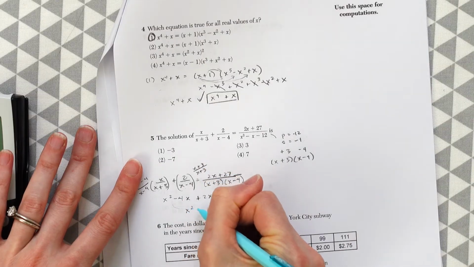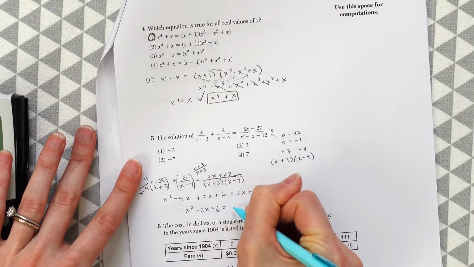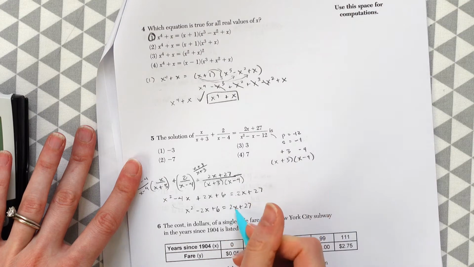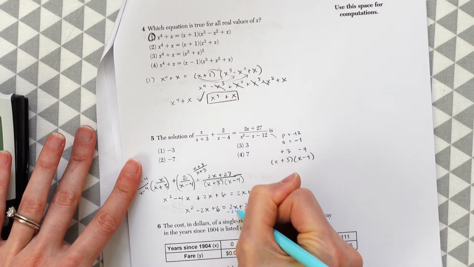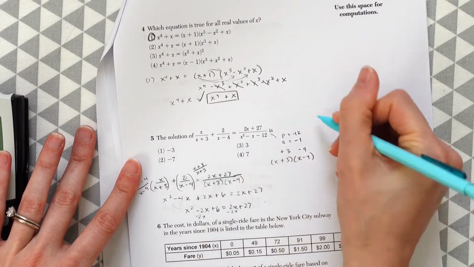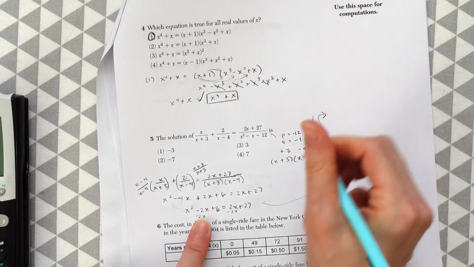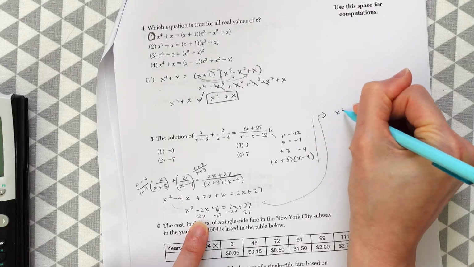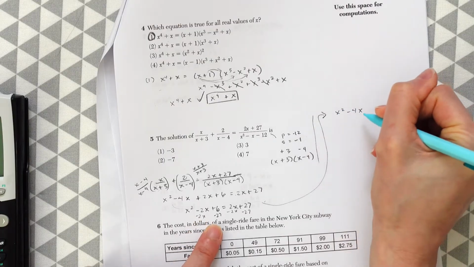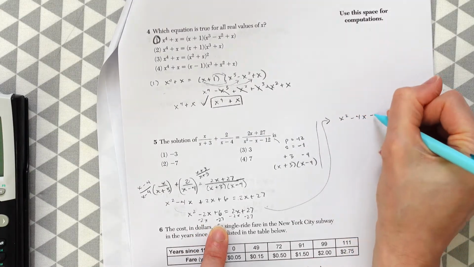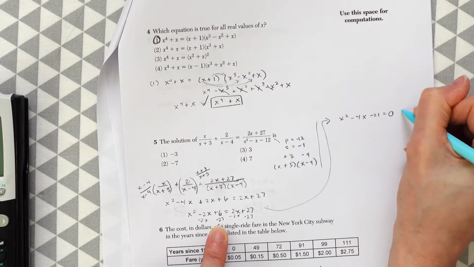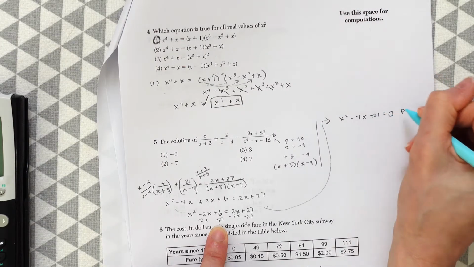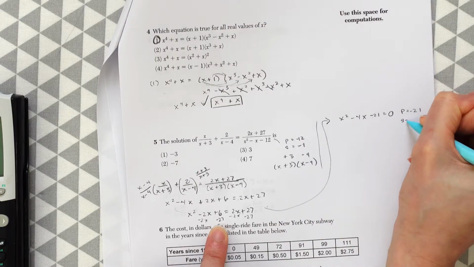So this gives us x squared. And we just want to bring everything to one side, so we'll subtract this 2x, minus 2x, and we're going to subtract 27. And this will give us x squared minus 4x minus 21 equals 0. And then we're going to do the same thing, product sum. So product is minus 21, sum is negative 4.